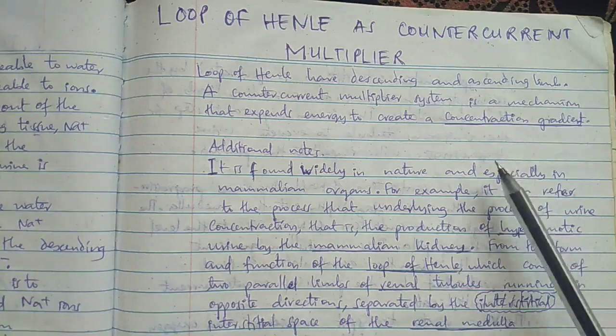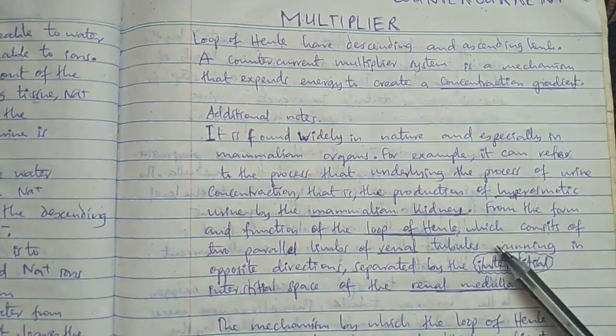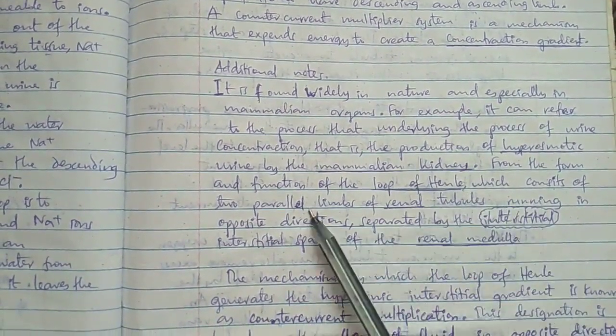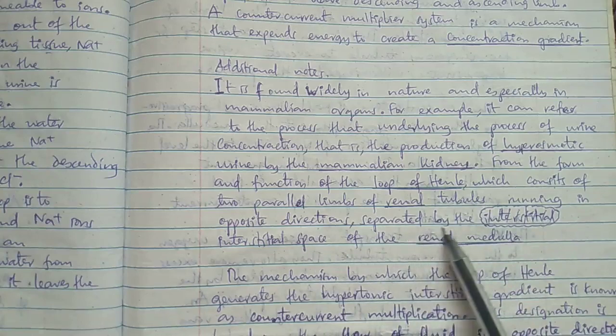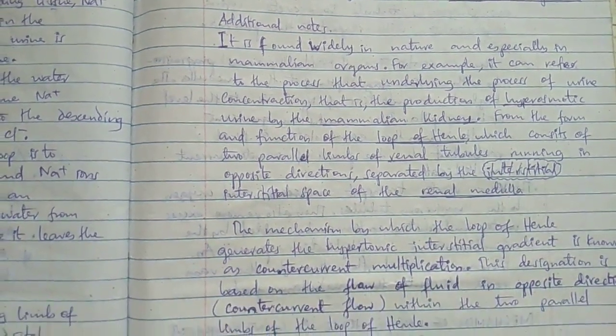Inatumia nini? Countercurrent multiplier system from the form of function of loop of Henle, which consists of two parallel limbs of renal tubules running in opposite direction, separated by interstitial space of renal medulla.